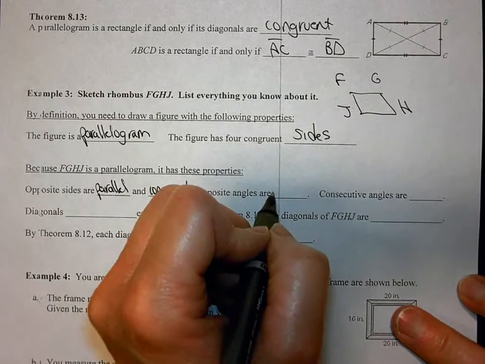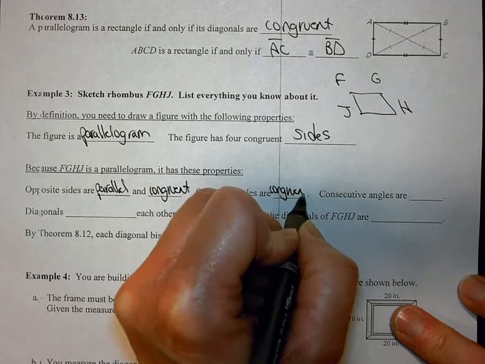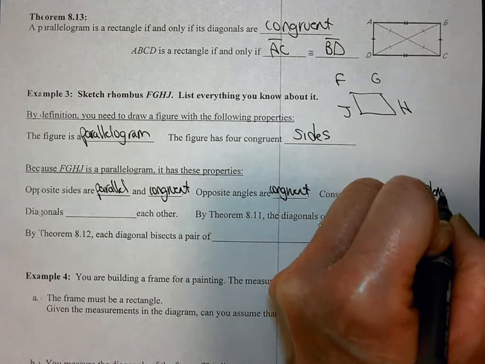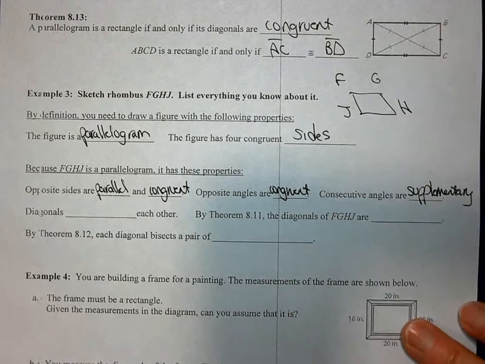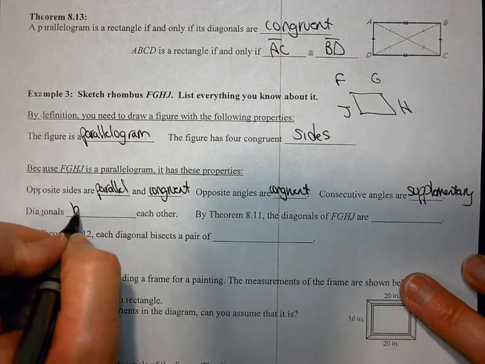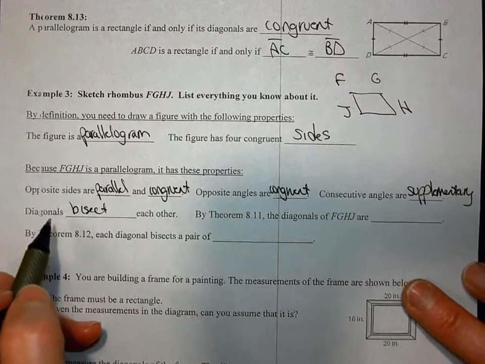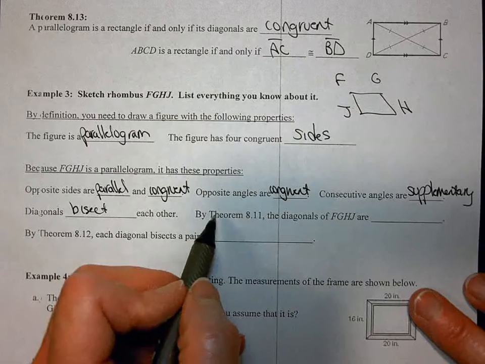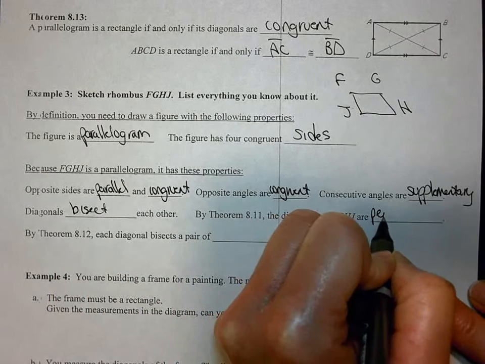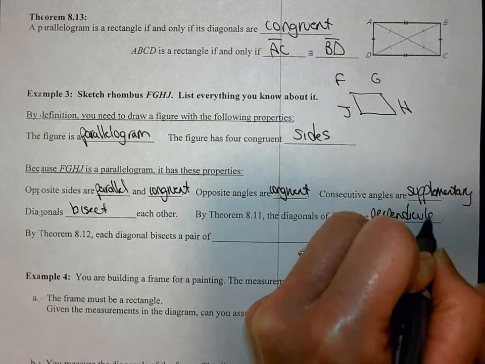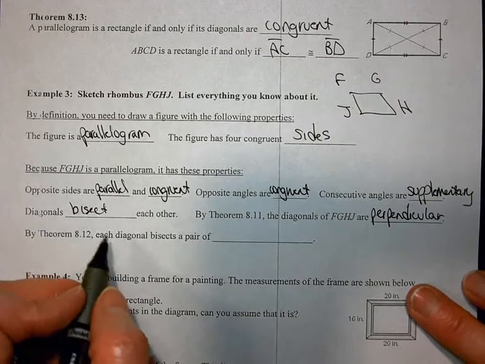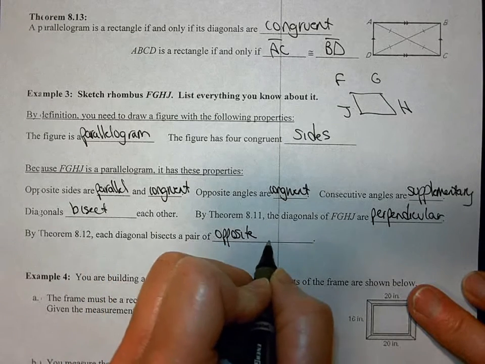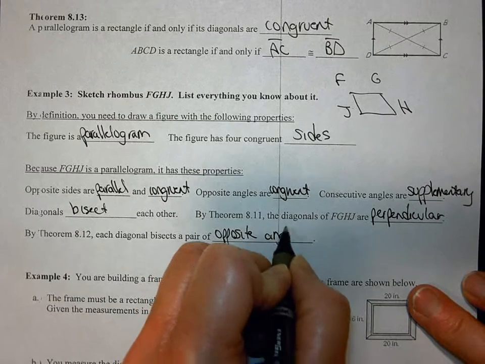We know opposite angles are congruent, and we know consecutive angles are supplementary, or 2 angles in a row as you walk around equal 180. Diagonals bisect, so this is all under our properties of parallelograms. So by the theorem that we did above, if it's a rhombus, the diagonals have now become perpendicular, so that's a little different from the parallelogram, and the diagonals bisect the pair of opposite angles, and so again that's a little different than what a parallelogram does.